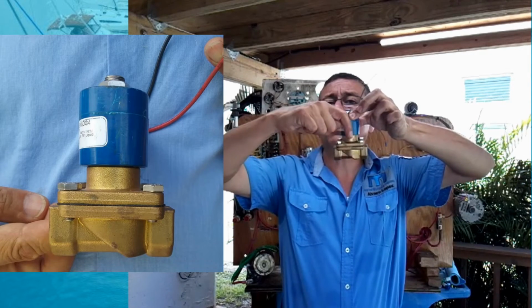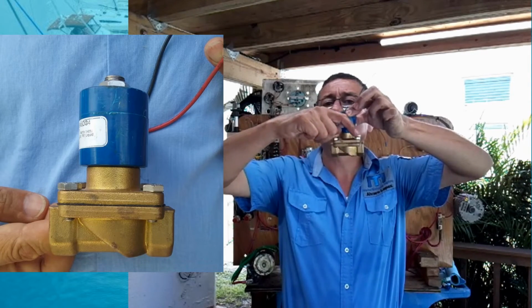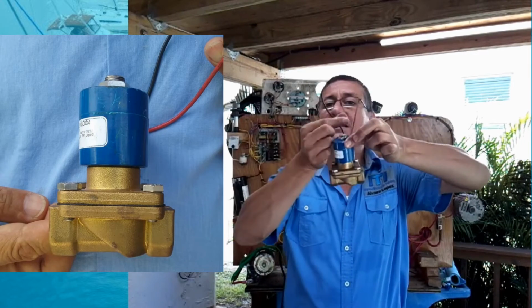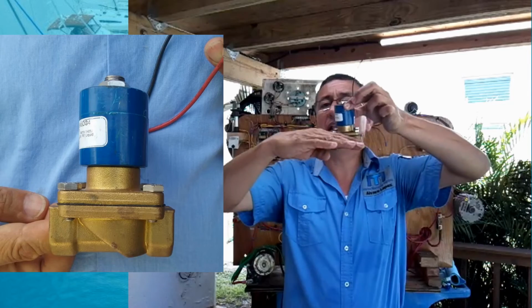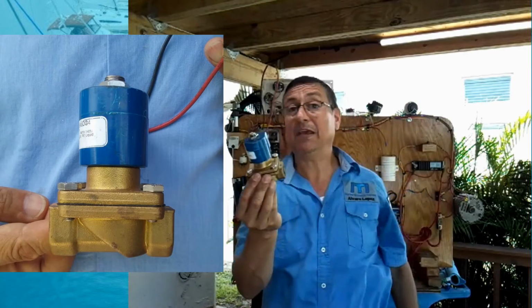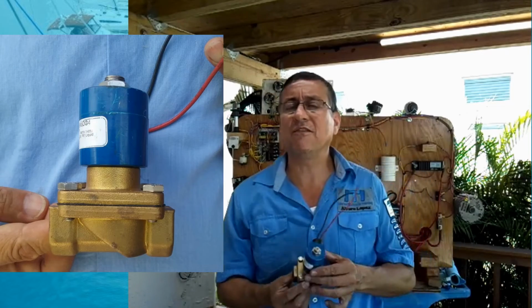Okay, when the plunger is off, the valve is open and the fluid passes. When you activate the coil, the valve closes and the fluid does not pass. This is a typical solenoid valve or shut-off valve.